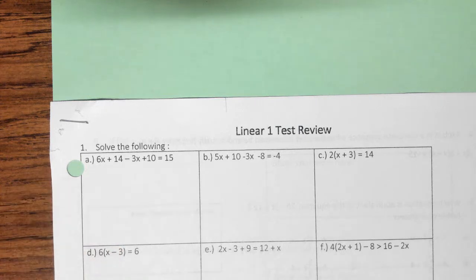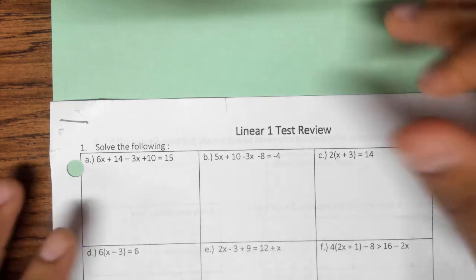This is Coach Garcia. We're going to work the Linear 1 test review. We will not have time to work the entire thing, but I'll try to work as many problems as I can, the most important problems, so that you're at least better prepared for the test when it comes tomorrow. We're going to go ahead and start.